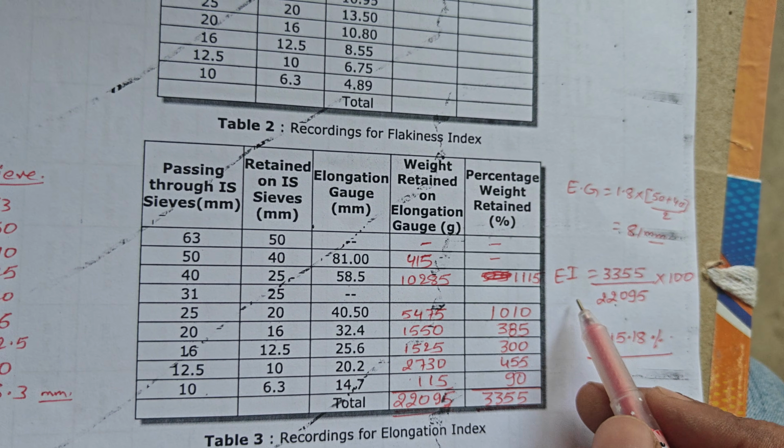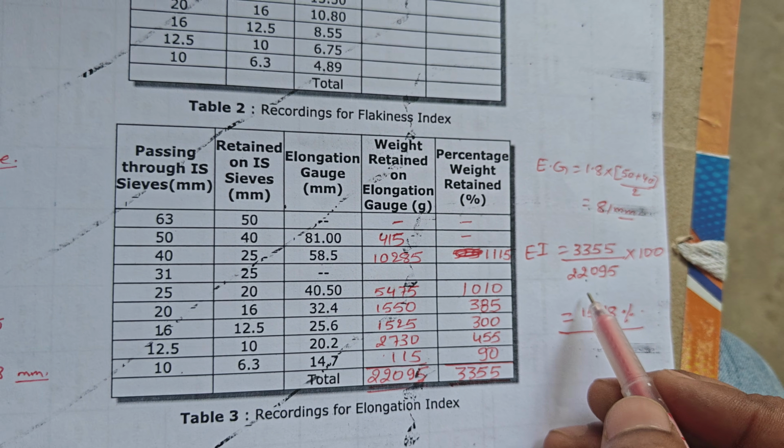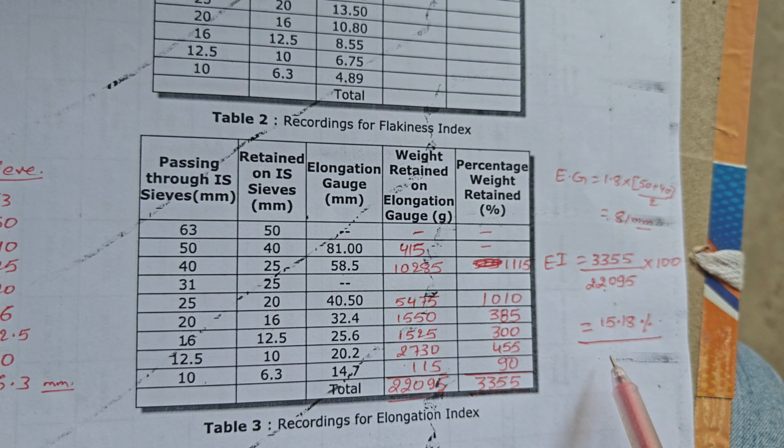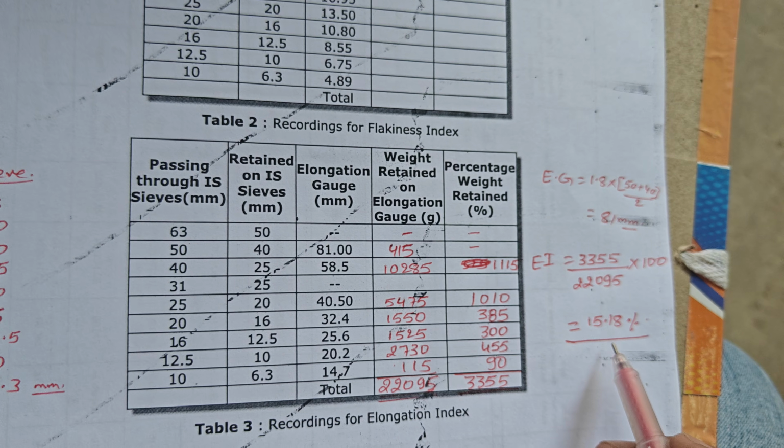The elongation index is equal to the retained material divided by the total weight, times 100. In our case, the elongation index came to 15.15%.